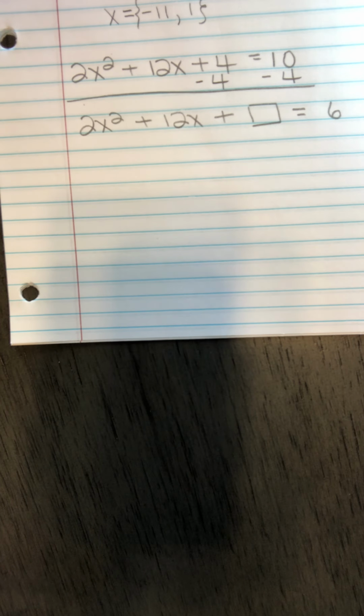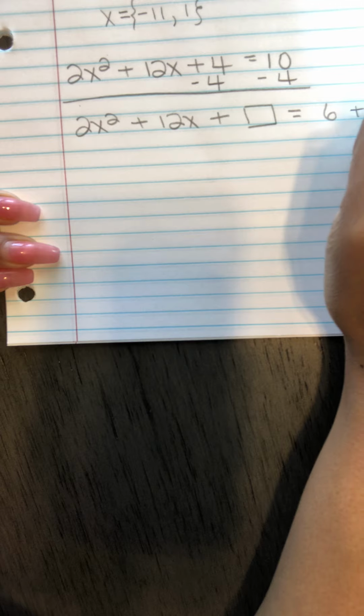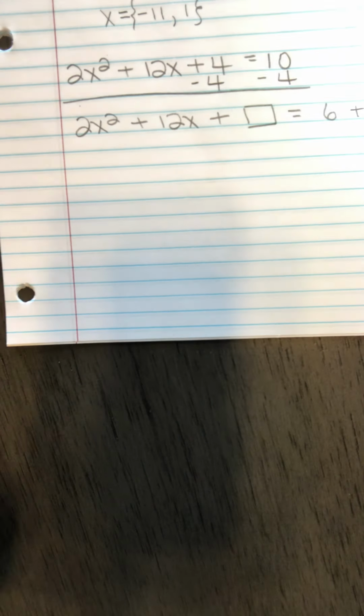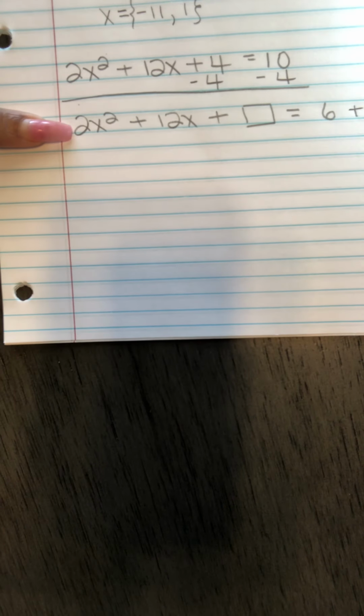So we move that to the other side of the equation, and I now have 2x squared plus 12x plus, I don't know, is equal to 6 plus, I don't know, because whatever I add to one side, I have to add to the other side. Now, I cannot solve this by completing the square because my a isn't 1. What can I do? Divide everything by 2, because that's what my a value is. It's 2. So let's divide everything by 2.